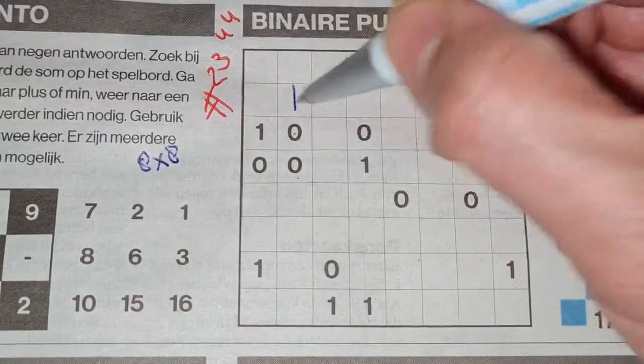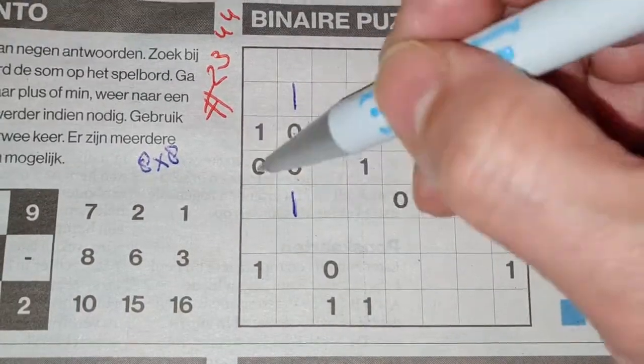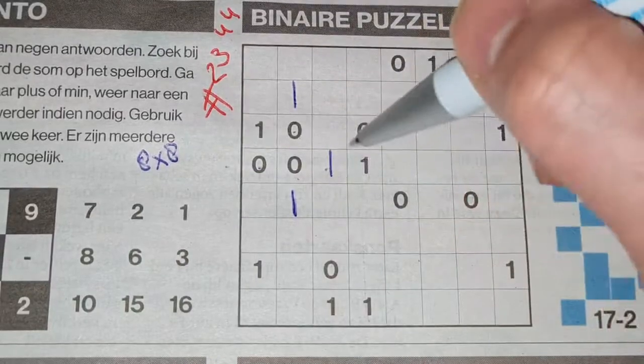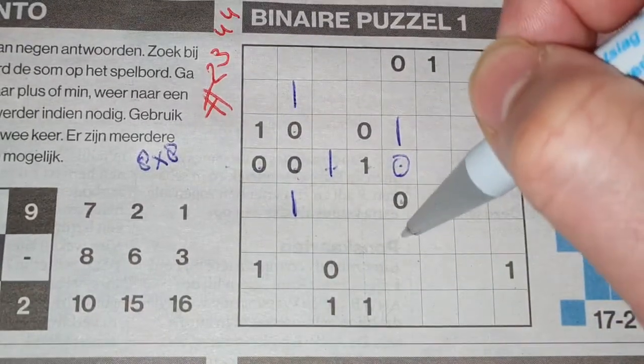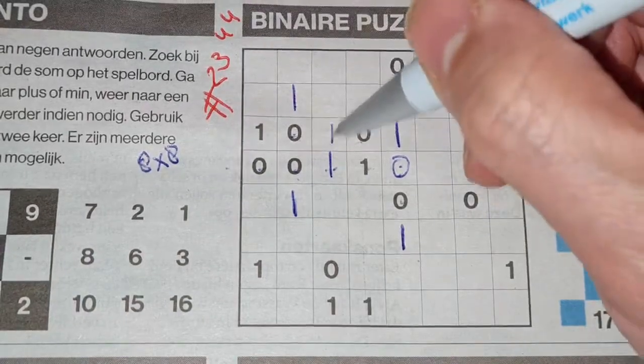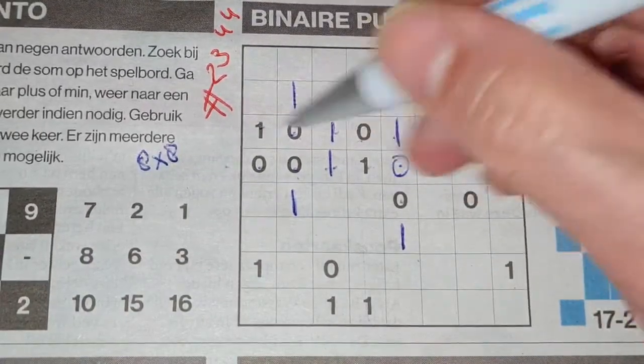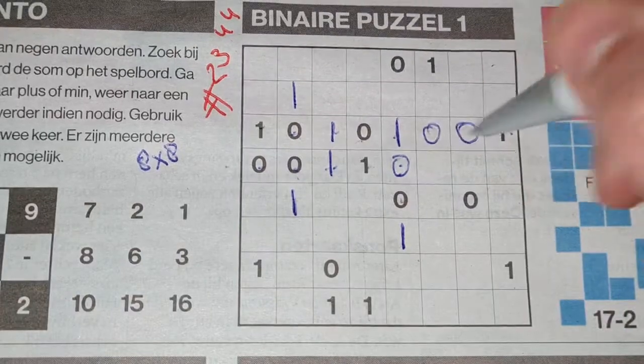Double O, here one, there one. Double O, here one, there one. Double one, here no, there no. Double O, here one, there one. Between two O's comes in one. Now we have 4 1's in this row, so the rest are O's.